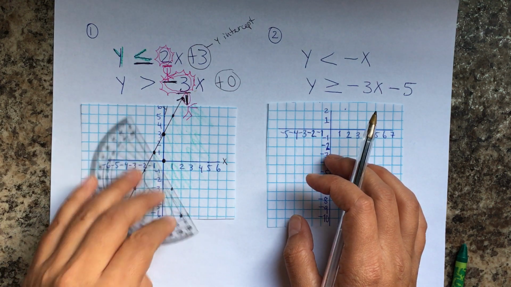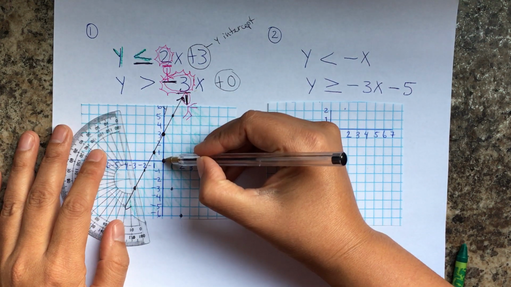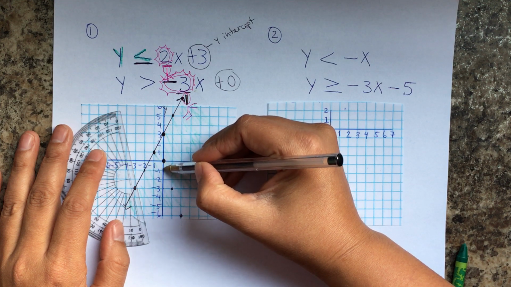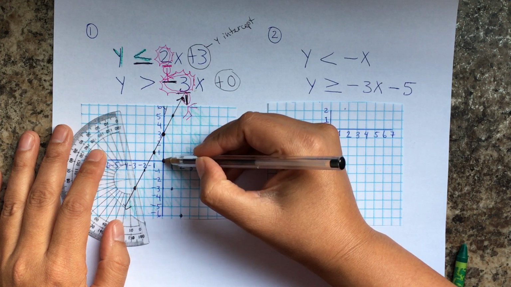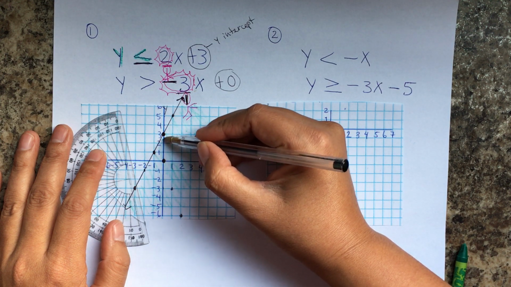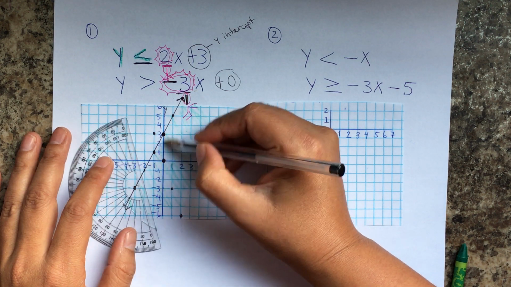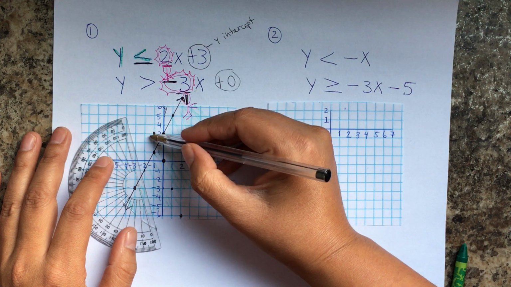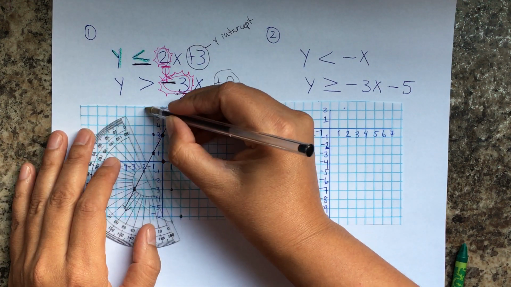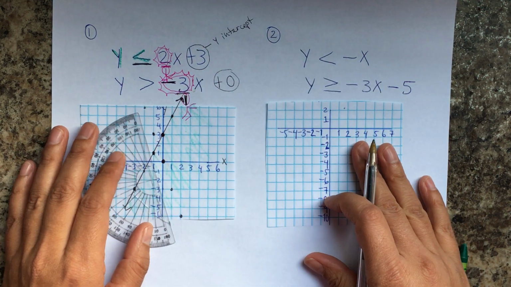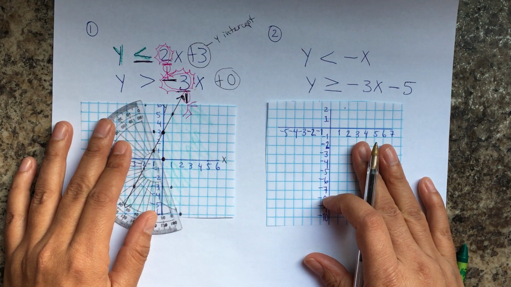Another thing that you need to check is, you can go in the other direction. If you are going down 3 and 1 to the right, then the opposite is to go up 3 and 1 to the left. Okay, instead of down, up. Instead of right, left. That's to make more points and to make it a little bit more accurate.